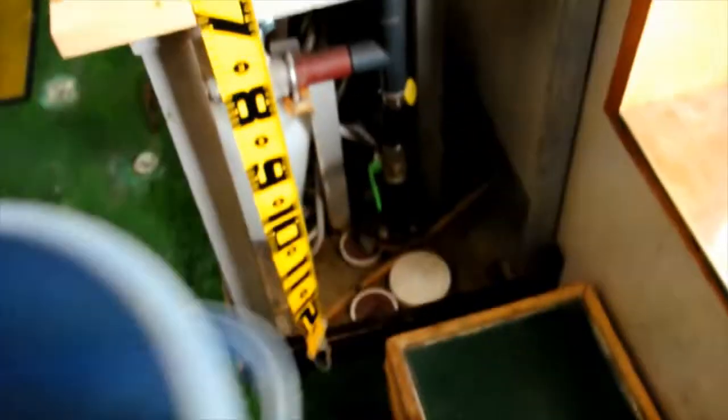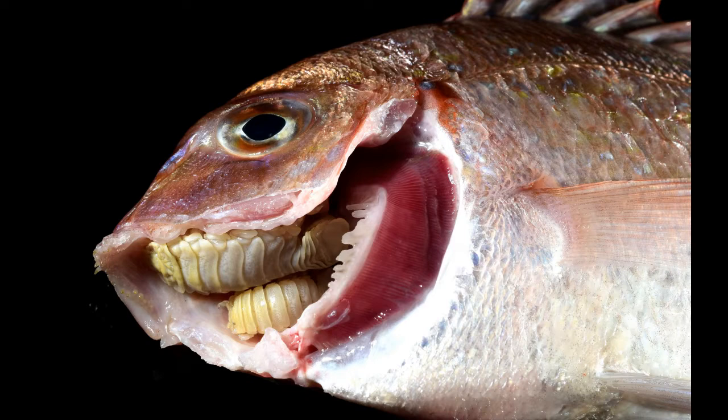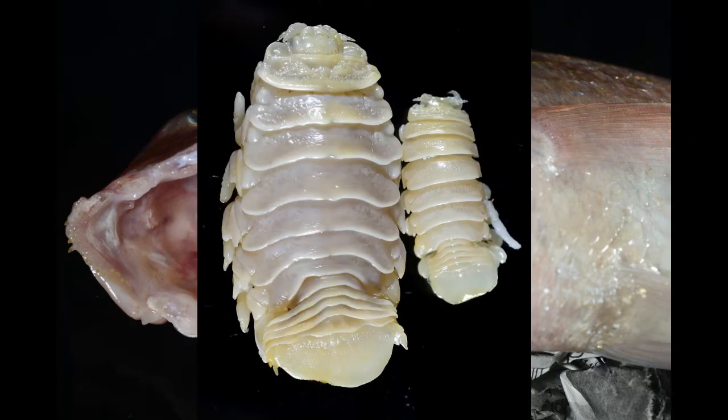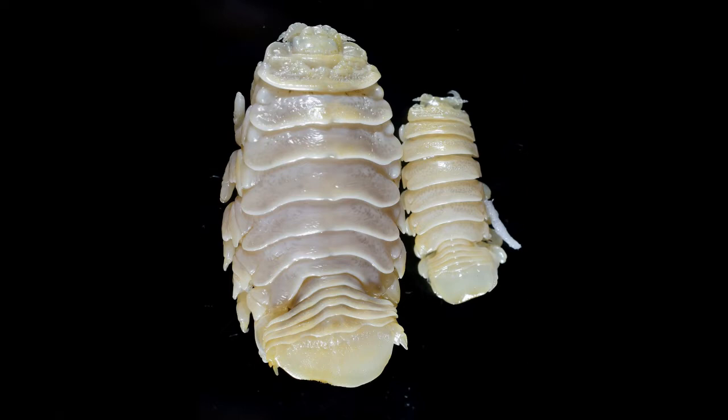Let us see some pictures. Look at the site of attachment of the male and female. See, attached on the roof of the mouth cavity. See the damage caused by the parasites. Finally, this is our cute couple. As we mentioned earlier, the larger one is female and the other one is male.